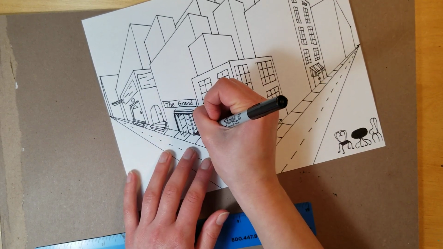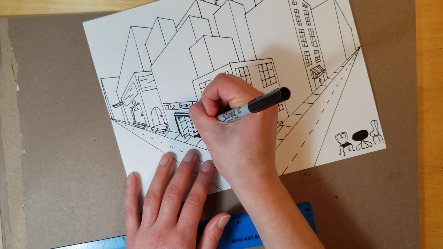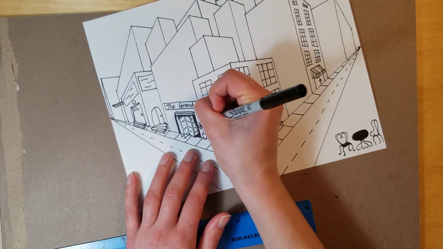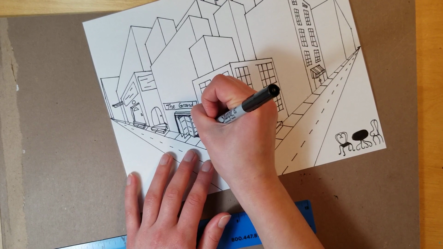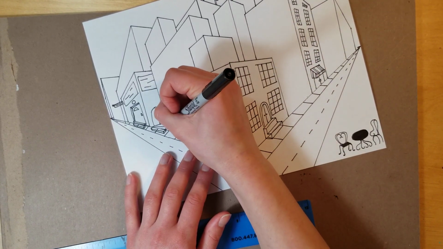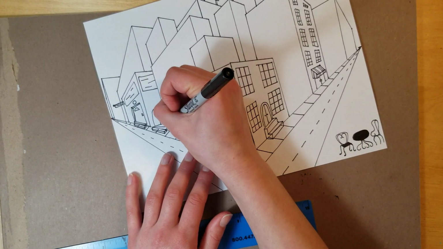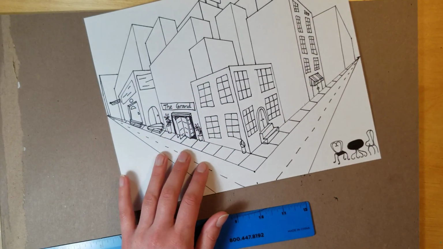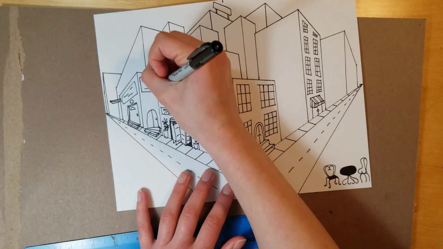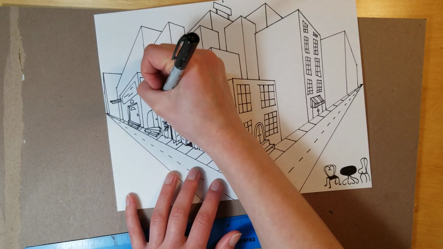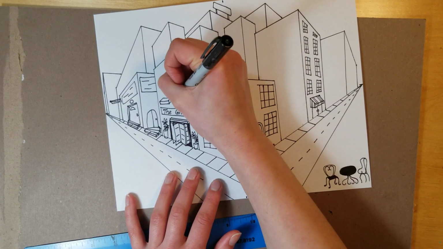And some planters out here with some beautiful flowers. I know what we could put. We could put some planters hanging outside the windows.